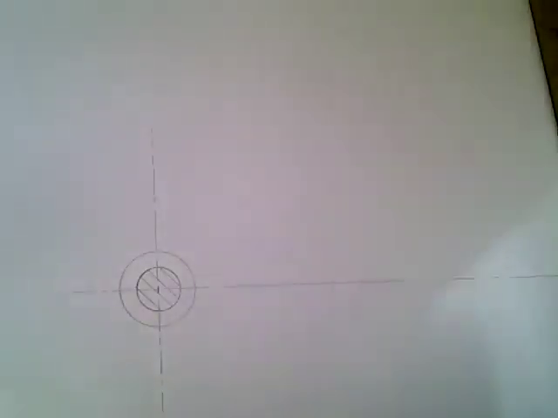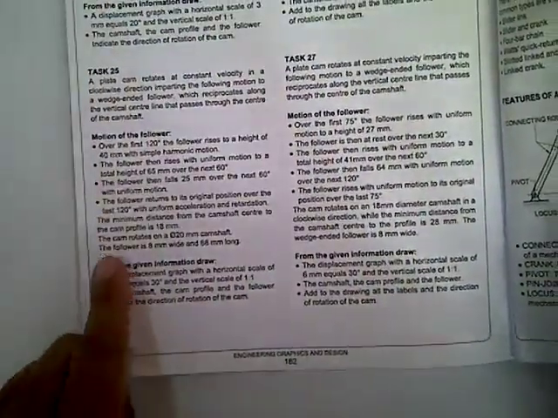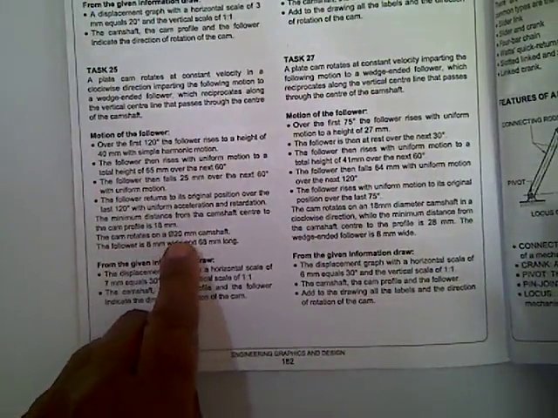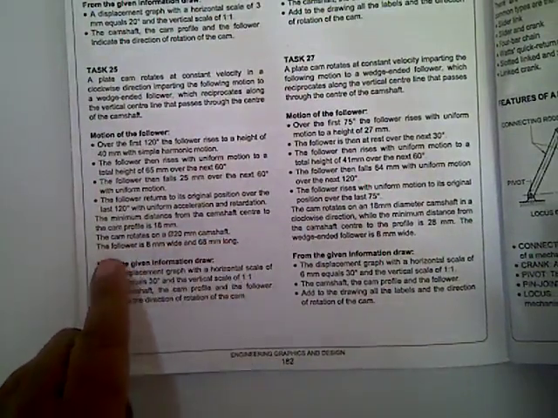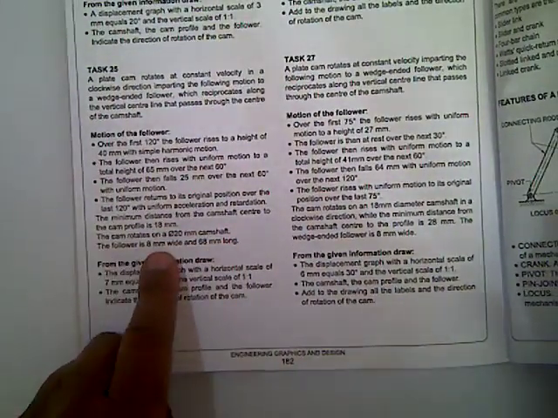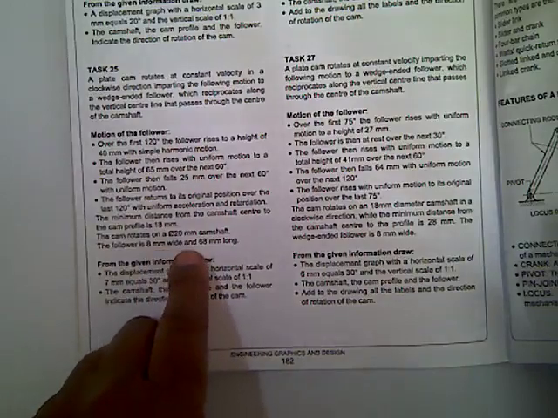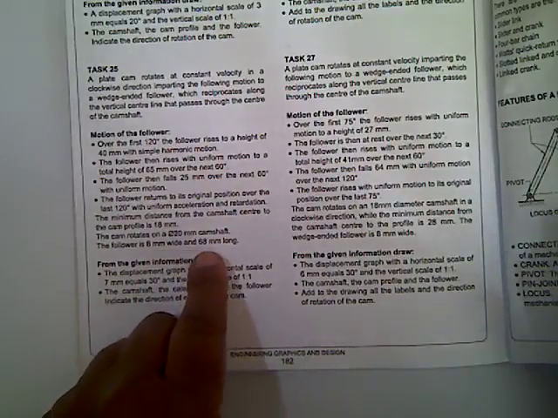And then it tells us the cam rotates on a 20 millimeter camshaft. We've drawn that. The follower is 8 millimeters wide and 68 millimeters long. The follower is 8 millimeters wide. So this is what I would want to do when I'm drawing my follower.